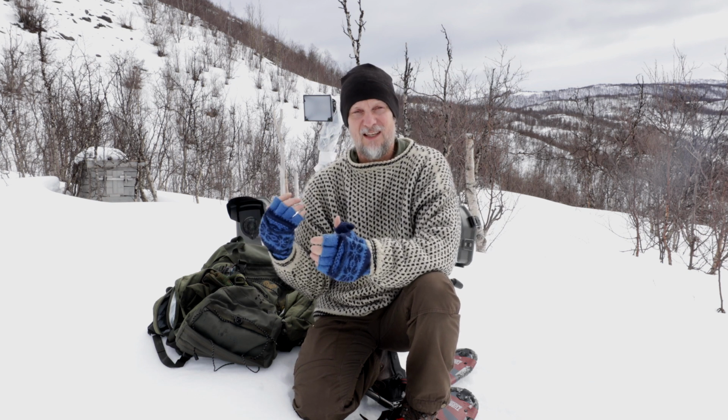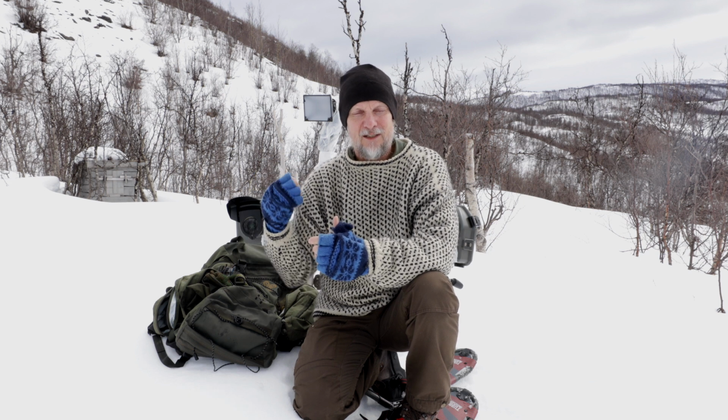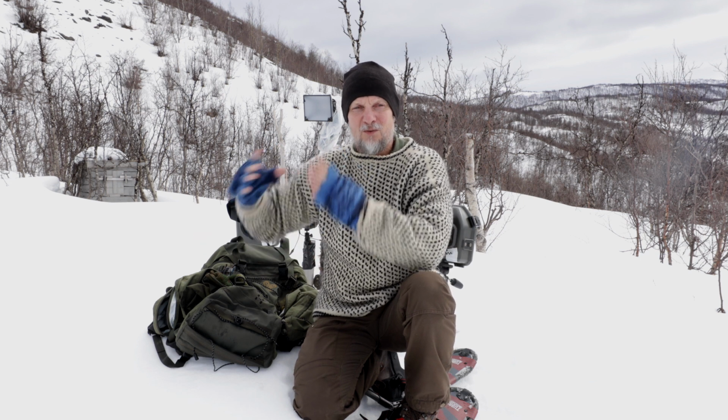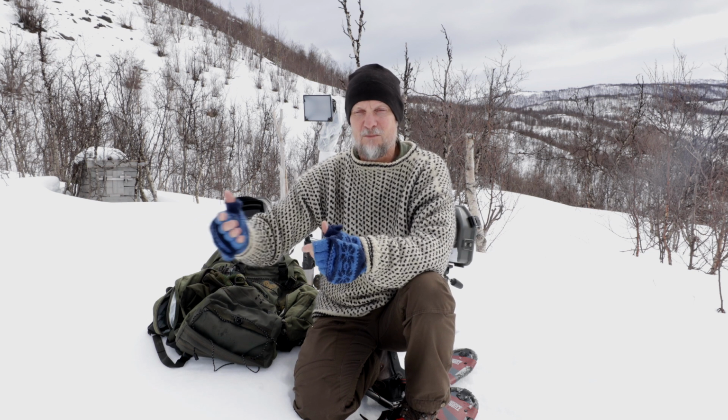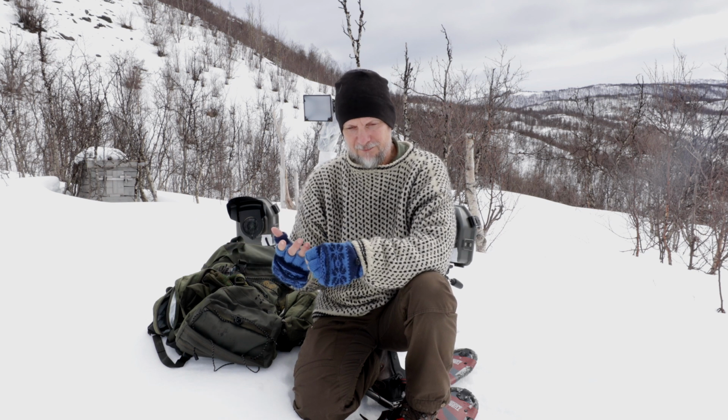So I don't use it as a trail cam. I use it just to put it up to get a certain kind of image, because I know this animal will appear in front of my camera.